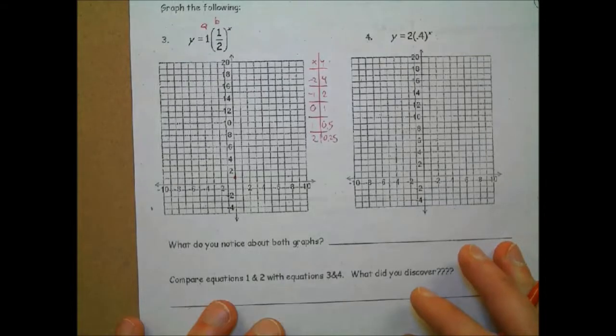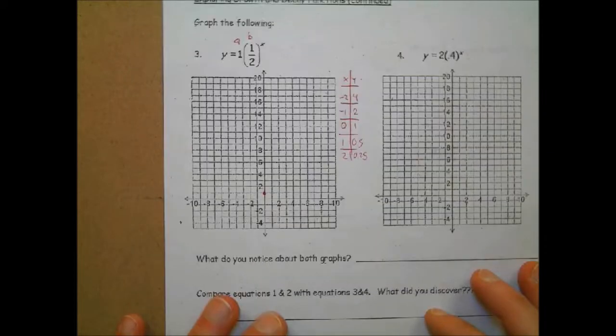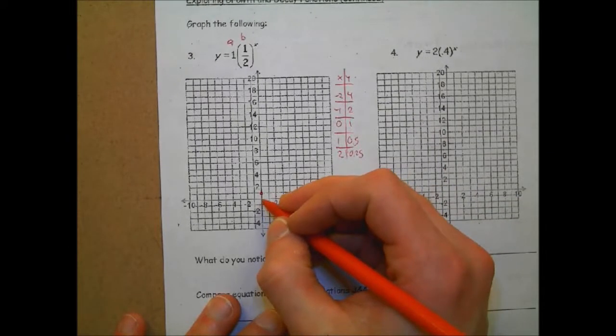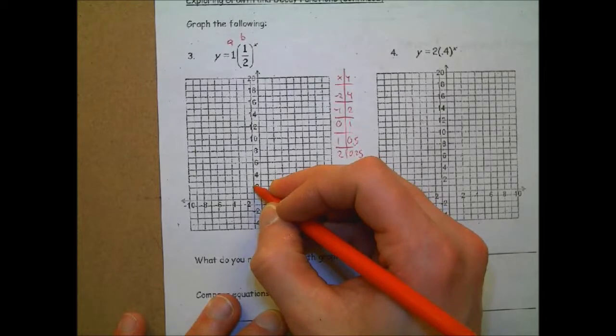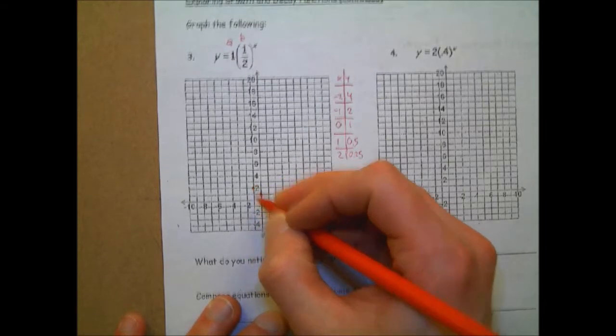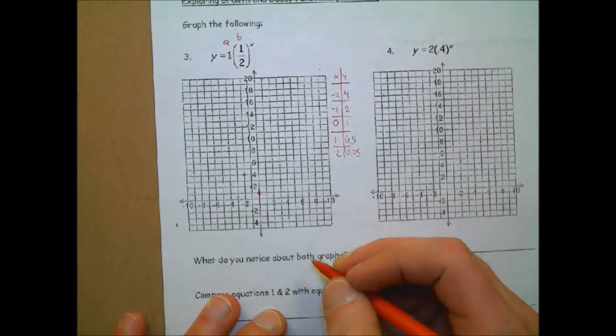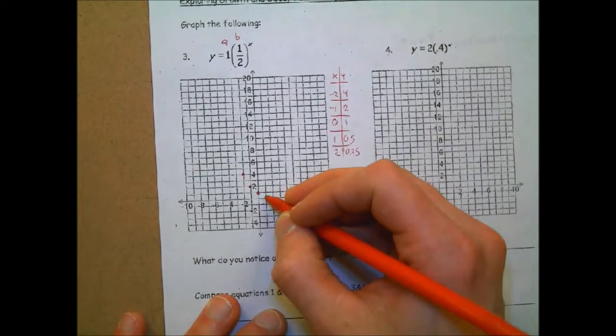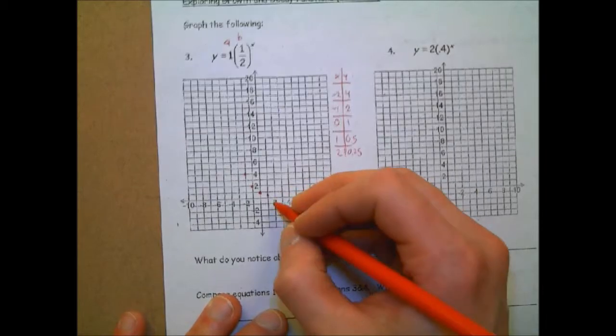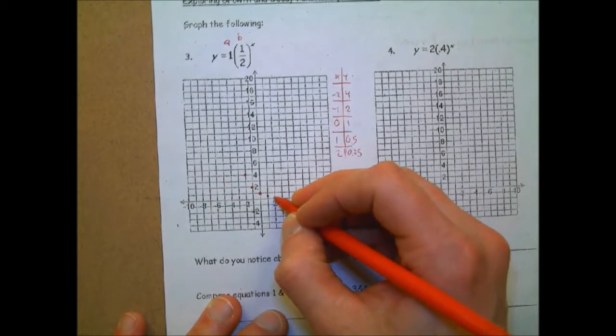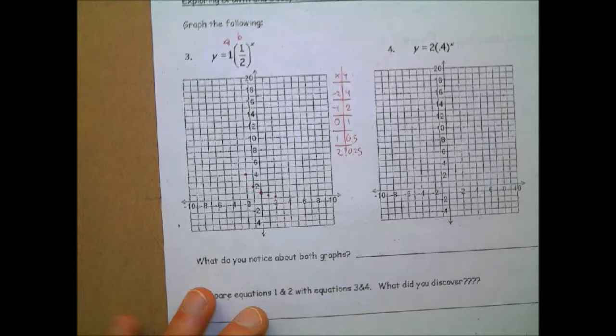Okay. So we'll plot these points, -1, 2, -2, 4, okay, and then 1, 0.5, and then 2, 0.25. It's like right down there. Okay, can you see that okay?